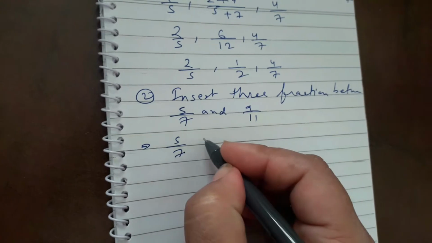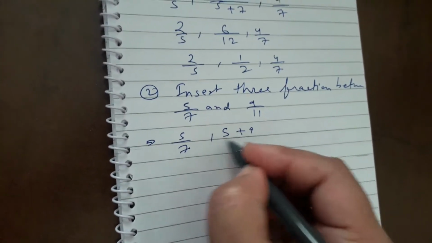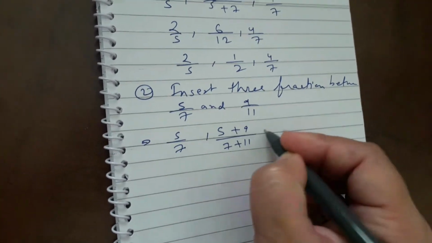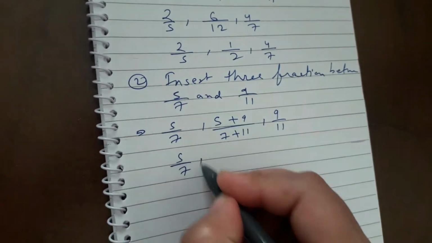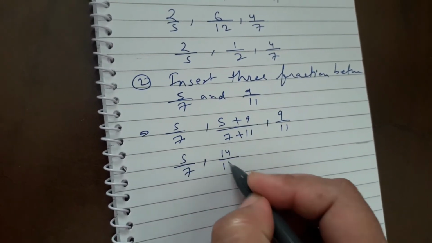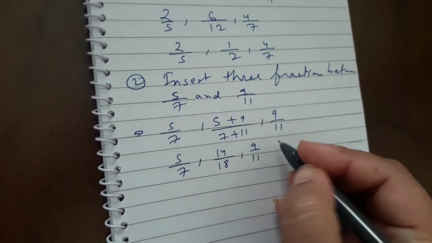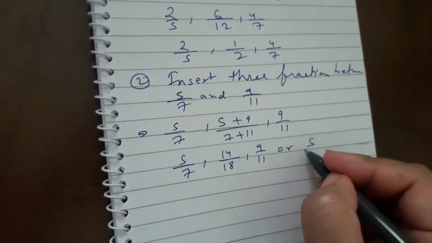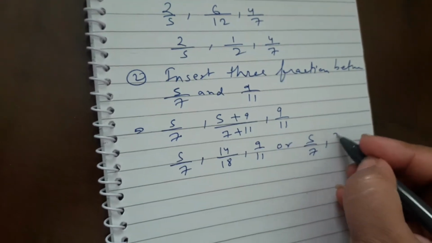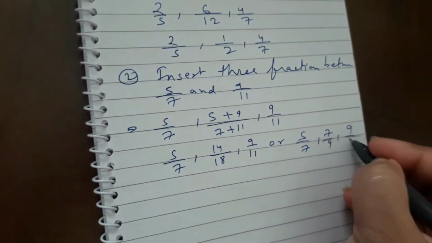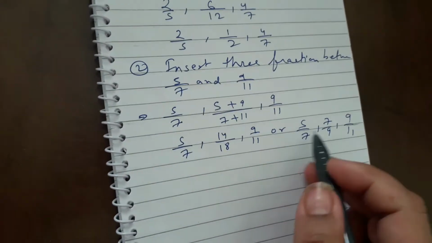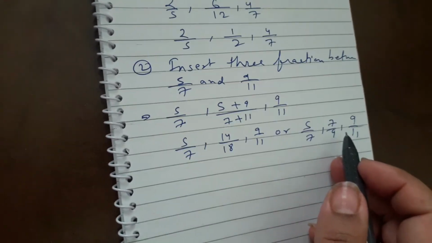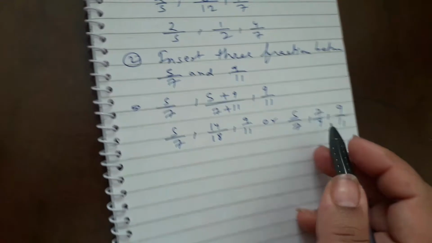5 by 7, 5 plus 9, 7 plus 11, by 9 by 11. It will finally come 5 by 7, 14 by 18, 9 by 11, and after simplest form it will come 7 by 9. So now we have inserted one fraction between them. Next, two more fractions we have to insert.